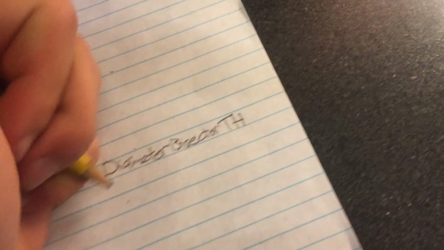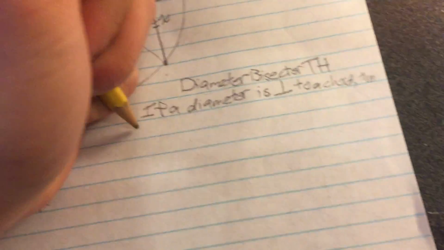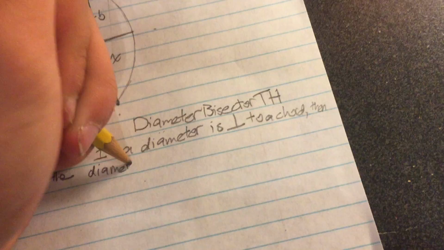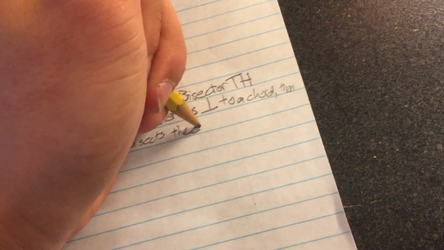And by doing this, you just proved the diameter bisector theorem. Wow. So it is, if a diameter, this is going to be pretty wordy, so, is perpendicular to a chord, then, actually no, not this one. This one's not going to be wordy. This one's fine. Then the diameter bisects the chord. This is not wordy at all. Alright.